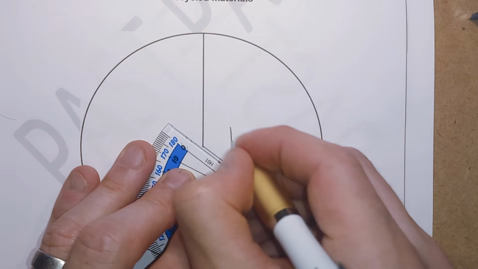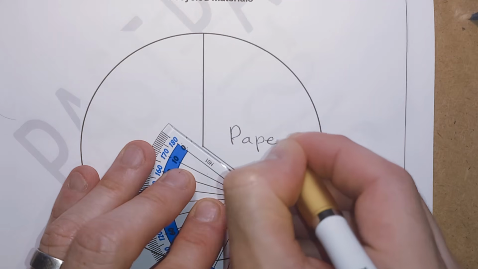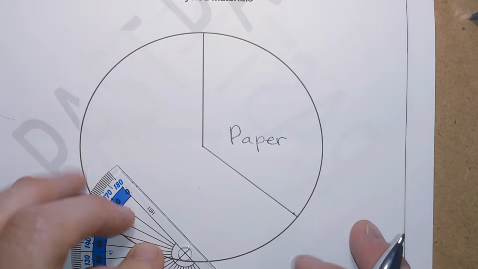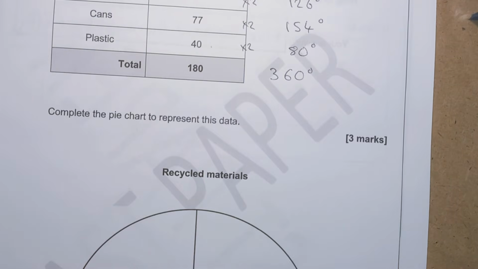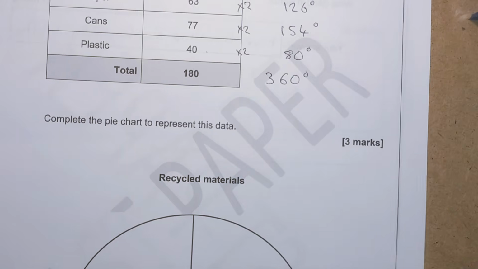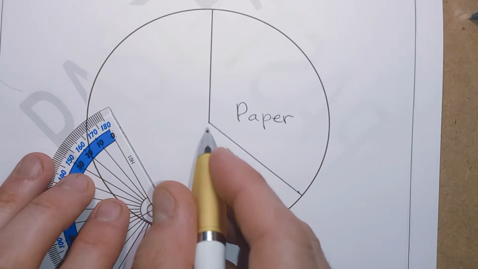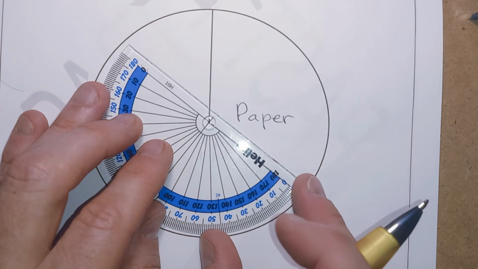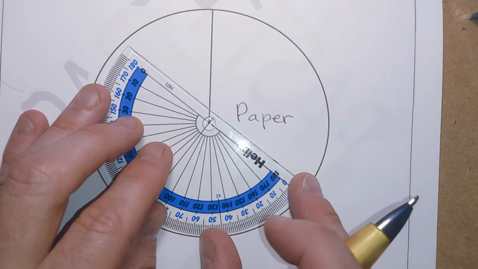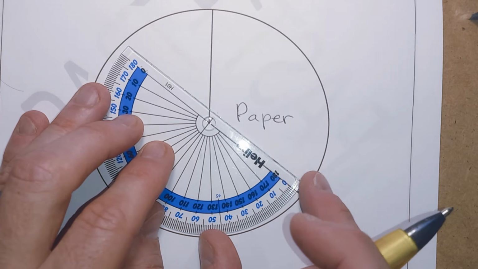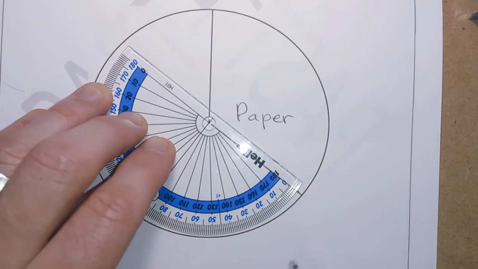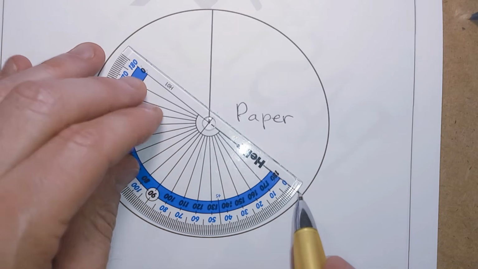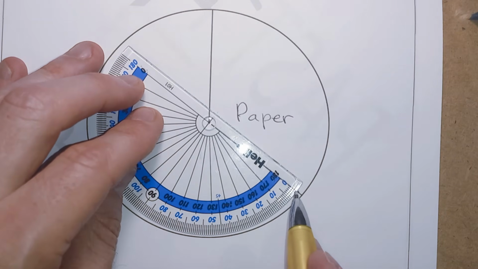Okay, so this was paper. Now the next section we need is for cans, and that's 154 degrees. But now we're starting from this line, so this is going to be our 0. Now I don't mind doing it upside down. If you're not comfortable with that, you can turn your page round. But we've lined this up, so we're starting on 0 now from here.